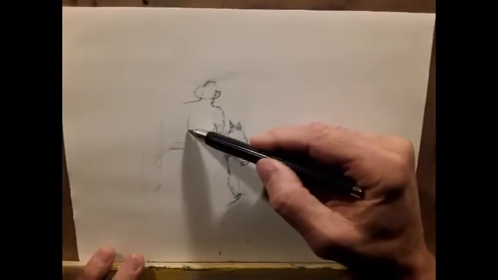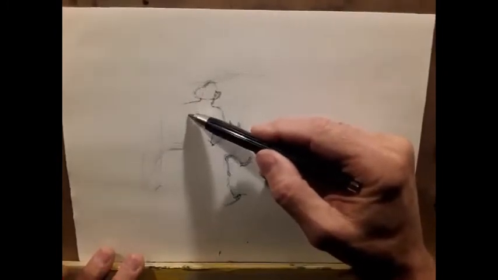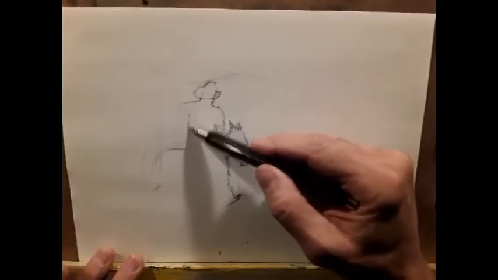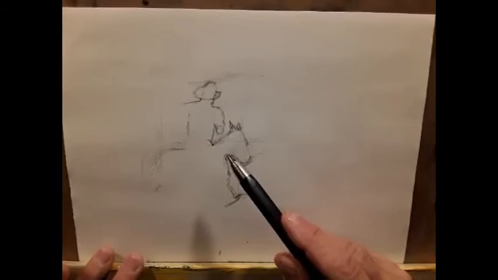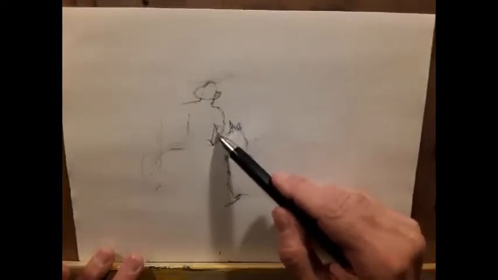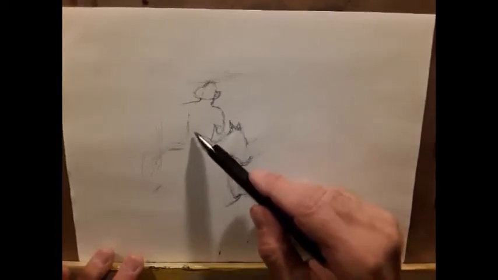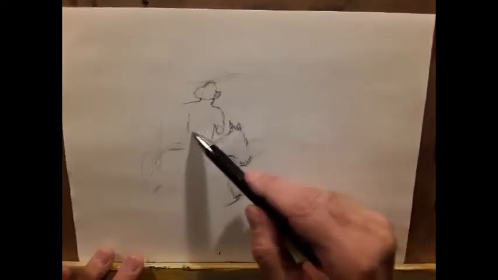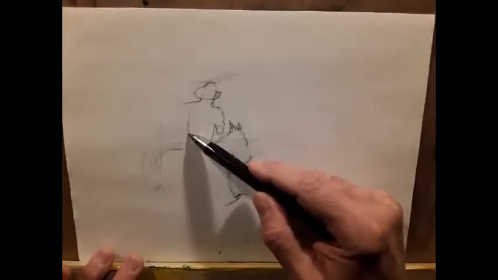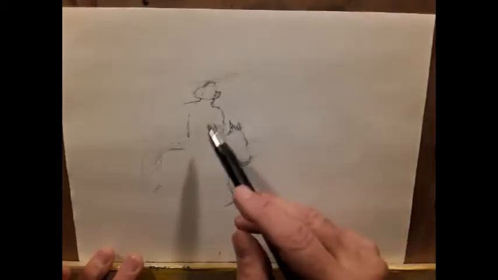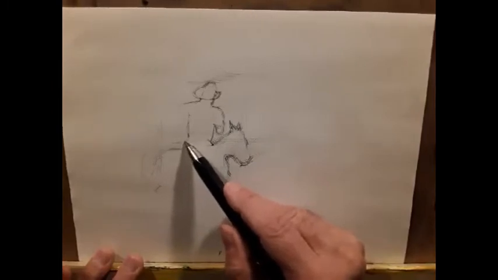All right, it basically is a vertical line. But when you get down to about where this fist is, just beyond that horizontal measurement, going down, is where his leg starts to flare out on the left side.